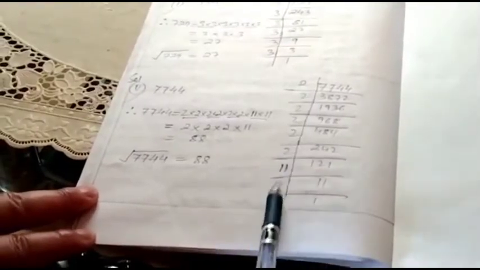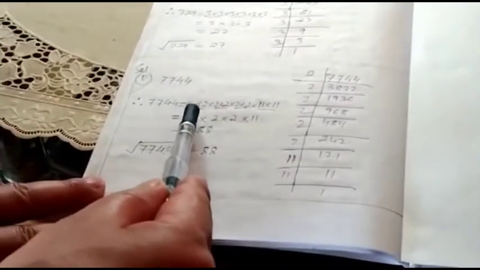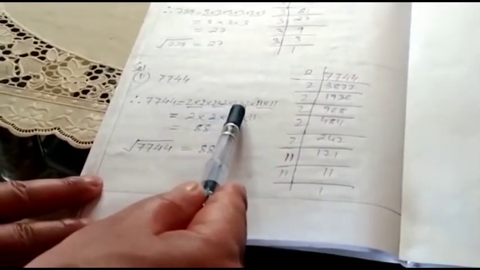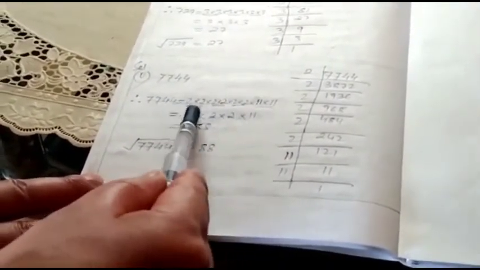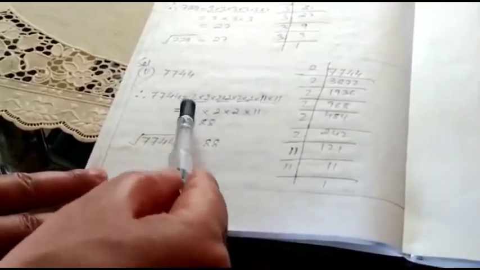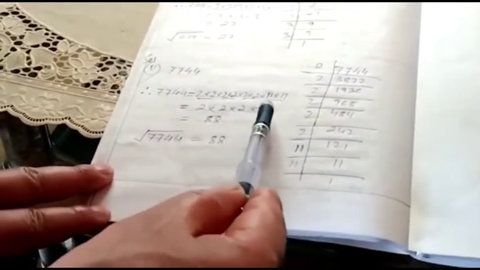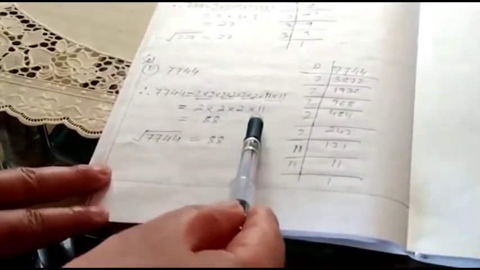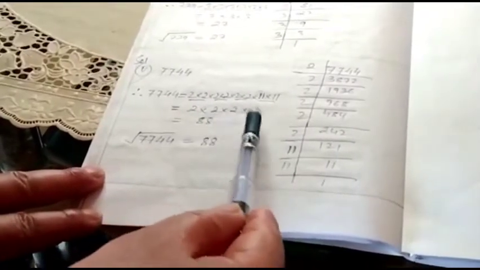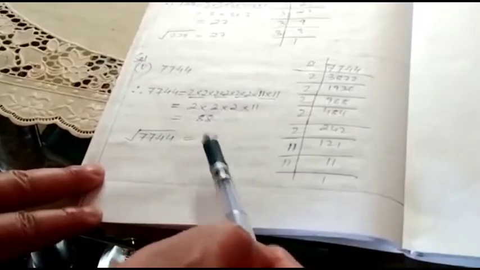Now I collect all these prime factors here. 7744 is equal to 2 into 2 into 2 into 2 into 2 into 2 into 11 into 11. From each pair I take one: 1 two from this group, 1 two from this group, 1 two from this group, and 1 eleven from this group. Now I multiply. 2 times 2 is 4, 4 times 2 is 8, 8 times 11 is 88. Therefore the square root of 7744 is 88.